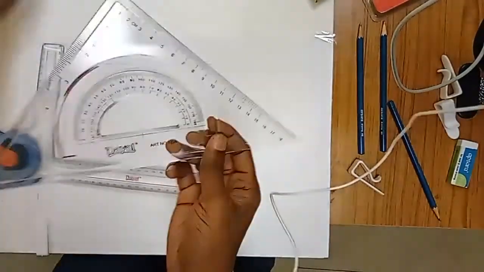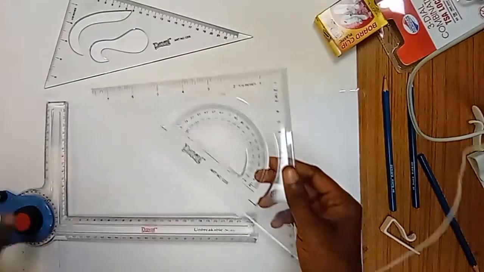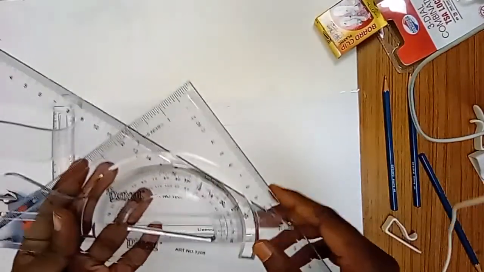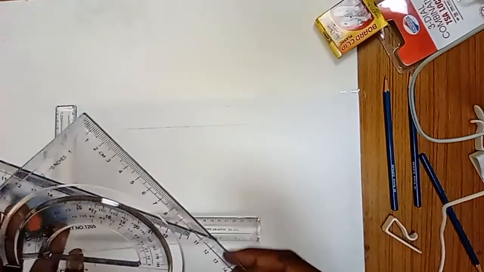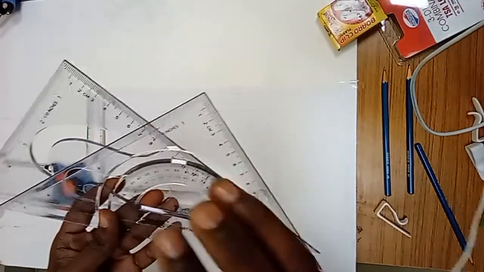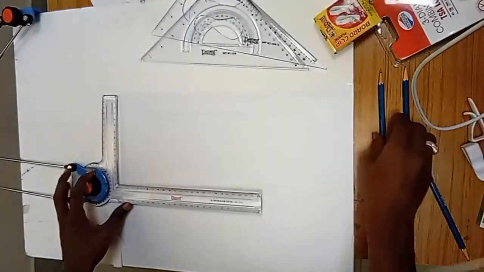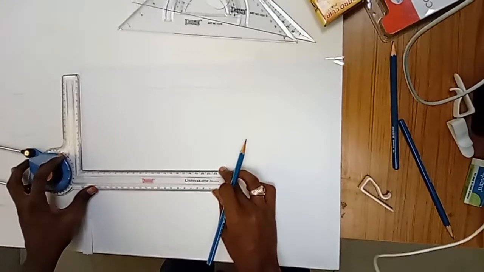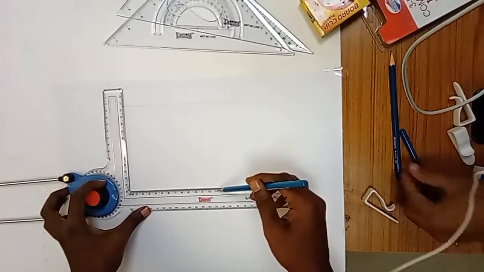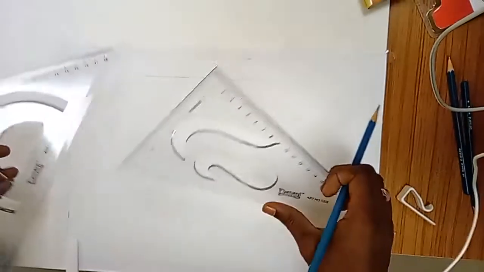As I was saying, set squares are used for making different angles without a protector. Suppose you have missed your protector and you want to make some angles. This will not help you in making 23 or 37 degrees, but it can still be helpful in making the angles that can be obtained just using your set square. First I'll make a straight line with the mini drafter. Then first I'll go for 30 degrees.